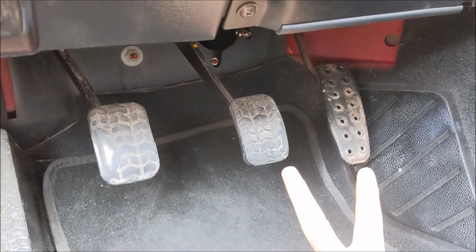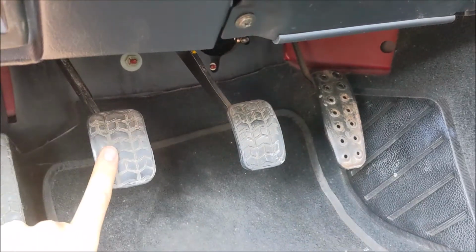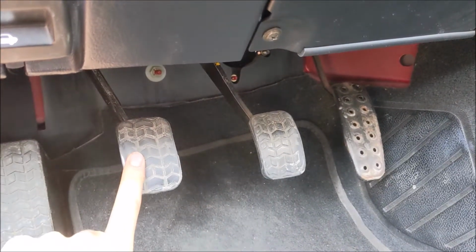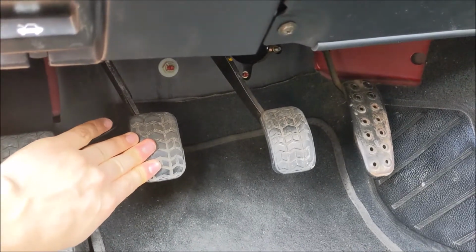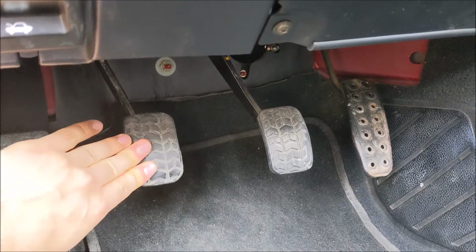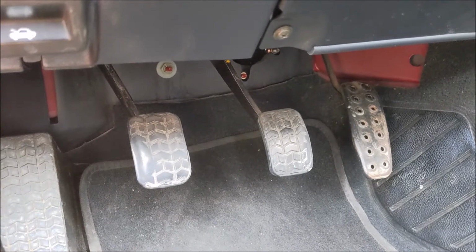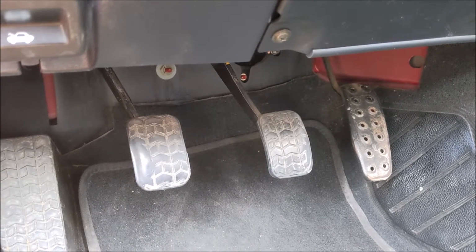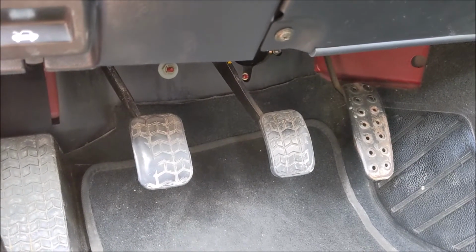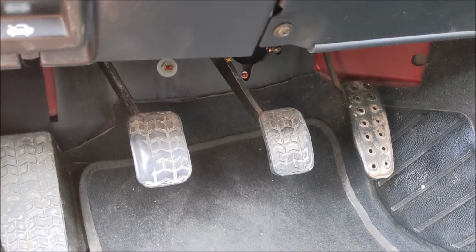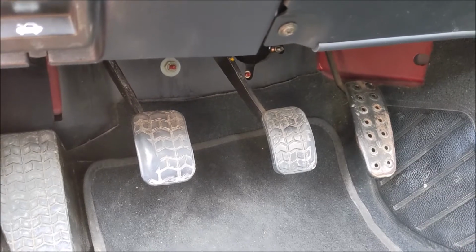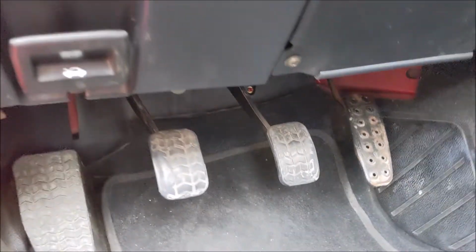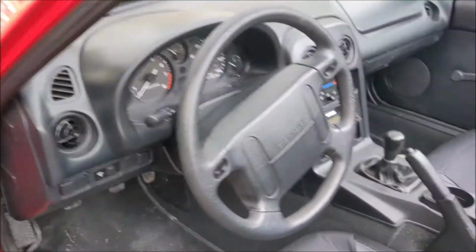Now these two pedals are going to be operated with one foot, and this pedal is going to be operated with the other foot. When you push down on the clutch pedal, that disengages the engine from the ground. When you release it, now the engine is connected to the ground. The engine is connected to the transmission, which is connected to the differential, which is connected to the axle. In this case, it's a rear-wheel drive car, so it's the rear axle. So that's the first thing you'll notice.